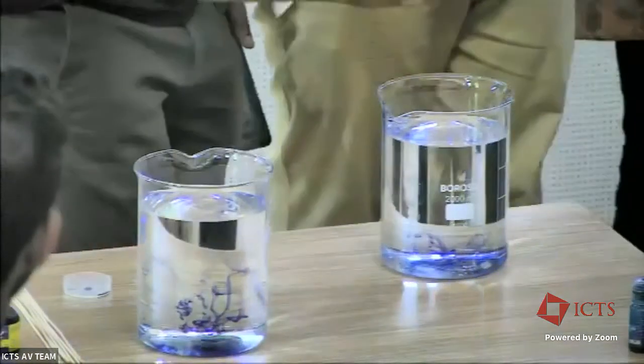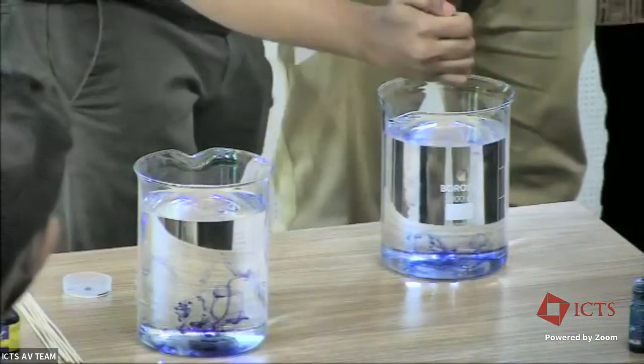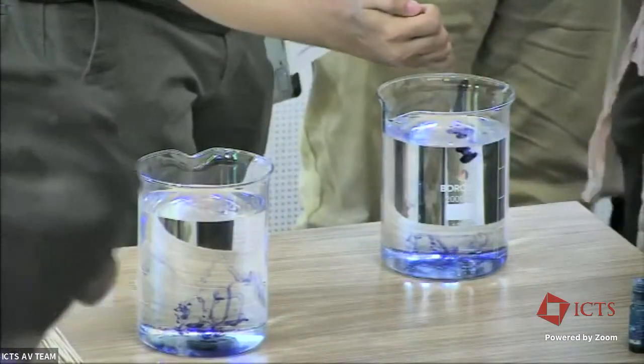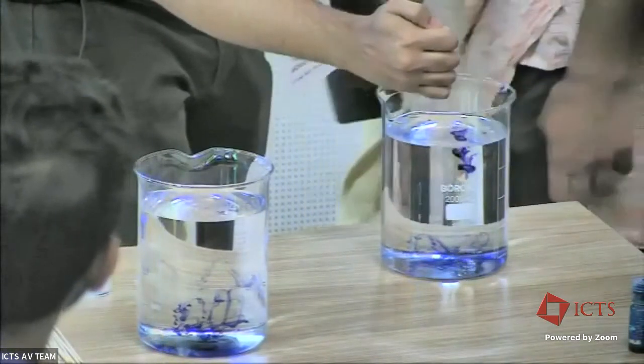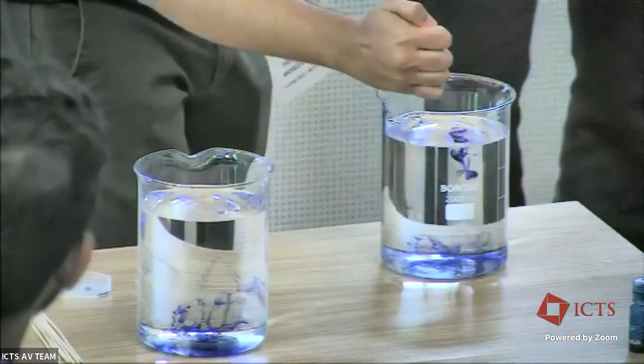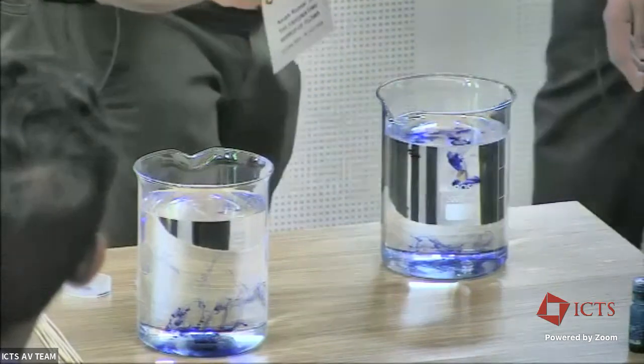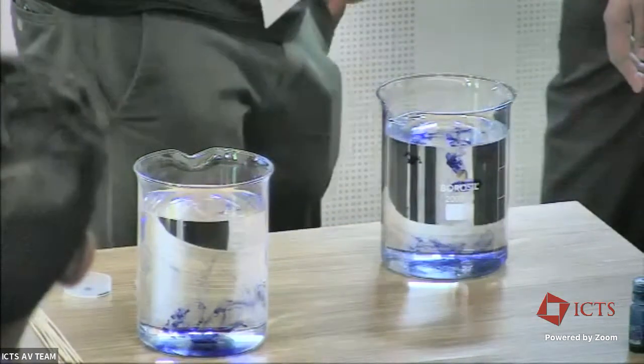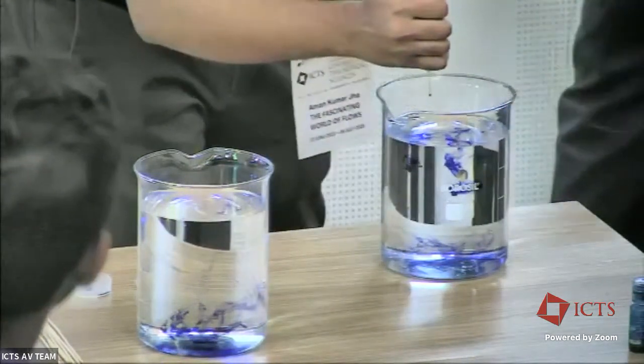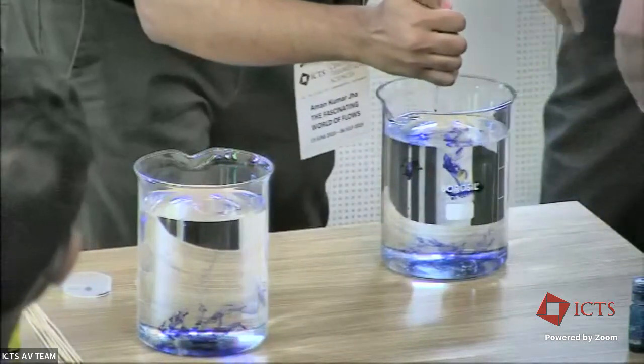We have two viscosities. Closer to the surface.